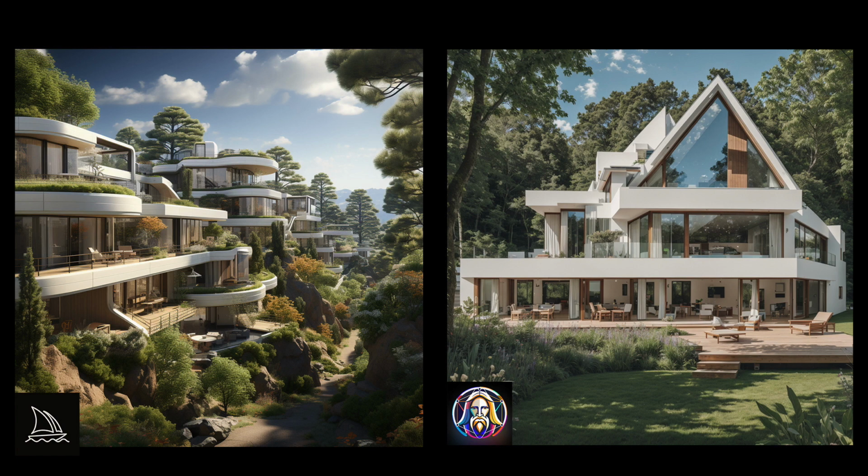The image on the left, I'm not really sure, honestly, what sort of design those houses or condos could be. If you know, please post it in the comment section. So I'm giving Leonardo a slight edge here in the rendering. So let's jump to our next prompt showdown.